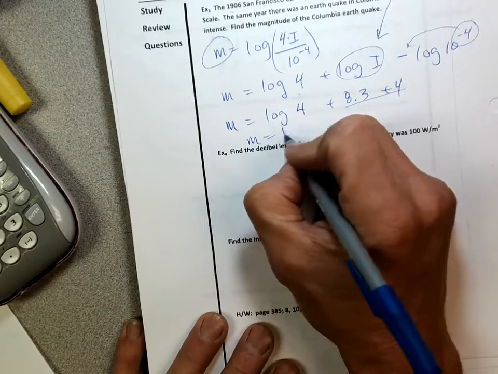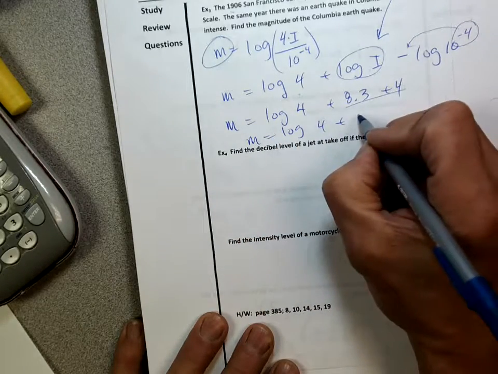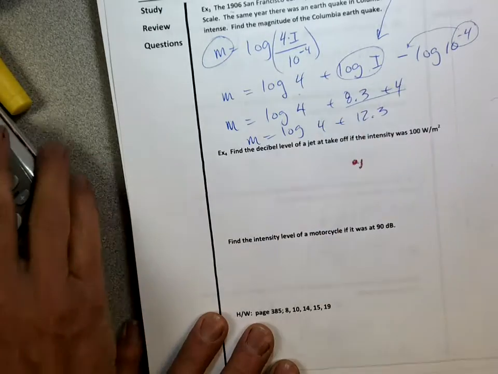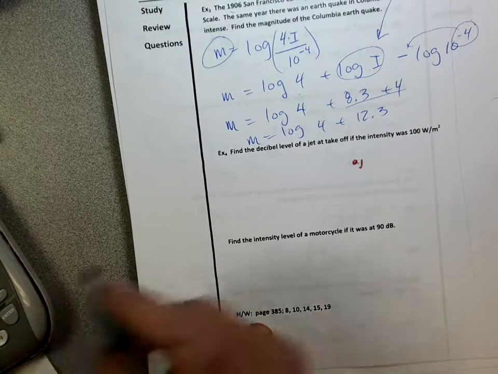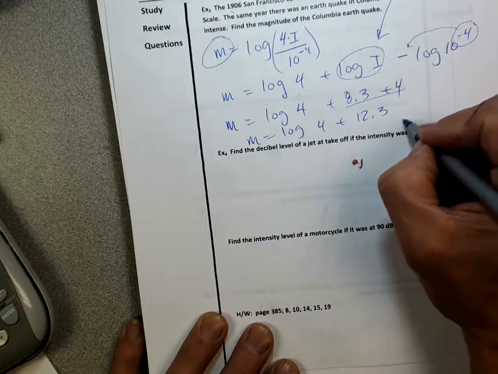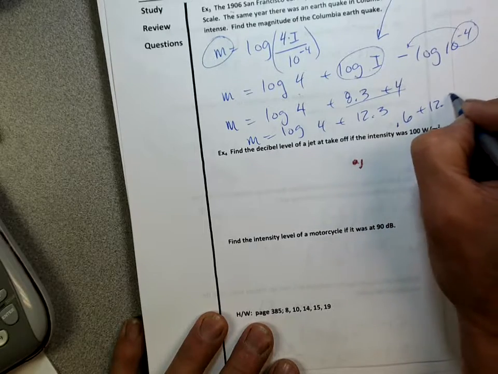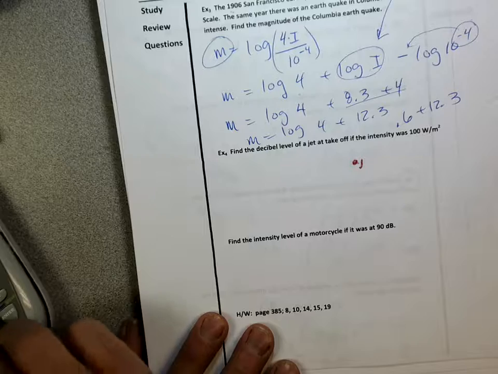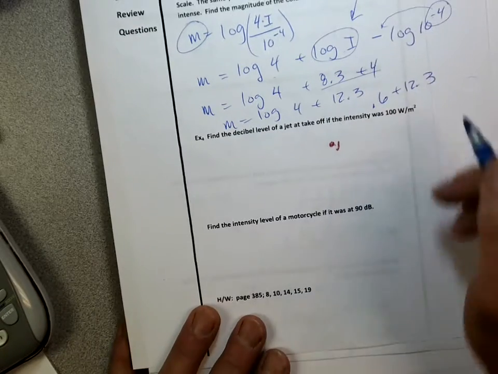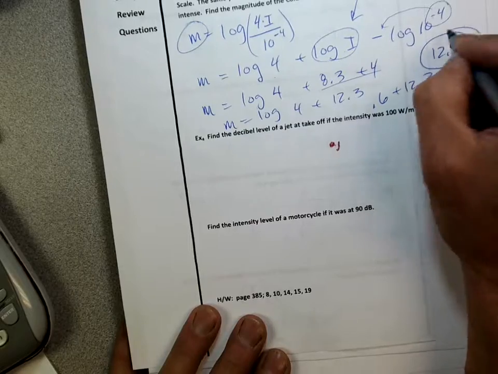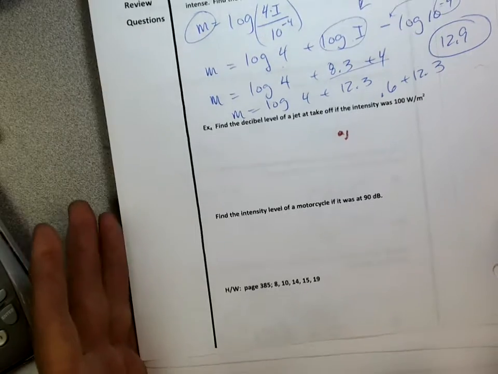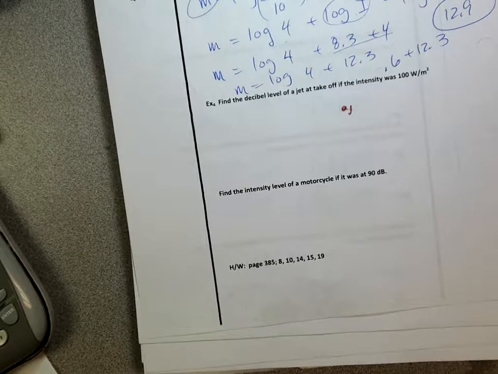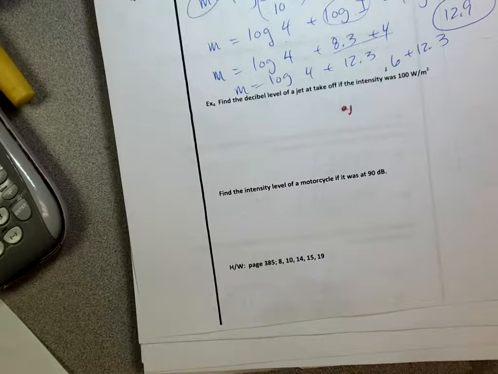So I get M is equal to log 4 plus 12.3. And what is log of 4? I'm going to use my calculator. Log 4 turns out to be about 0.6. So 0.6 plus 12.3, and I get an answer of about 12.9. That's the magnitude, sorry, my bad.